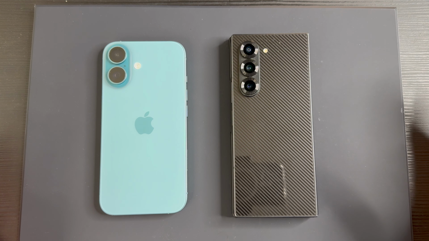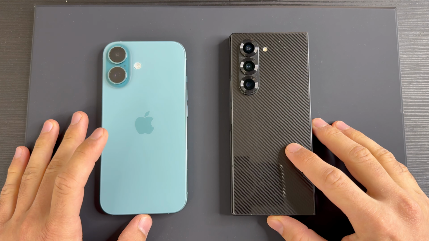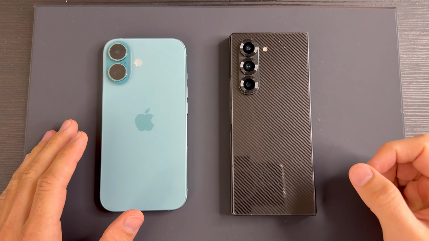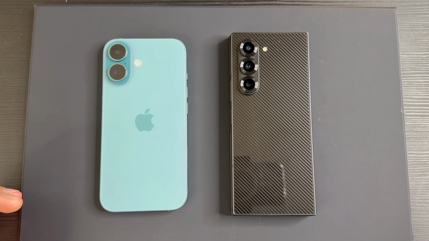So today we'll be doing the speed test comparison between the Samsung Galaxy Z Fold 6 and the Apple iPhone 16. Before we start the test, we'll just discuss the specs on these phones, so we'll have an idea about how both devices perform in terms of the test. I would just like to discuss a few things in terms of the chipset.